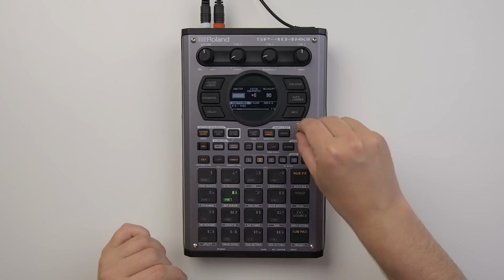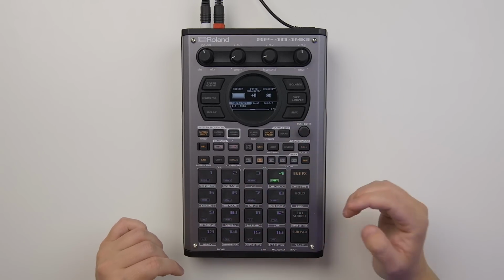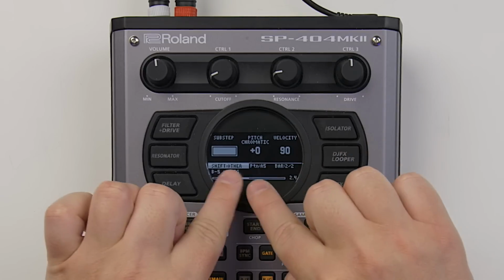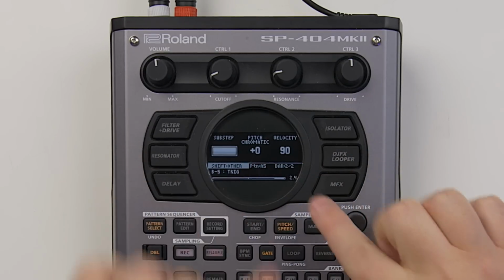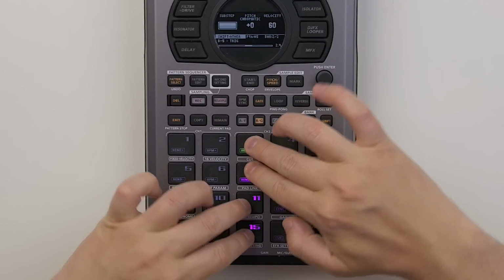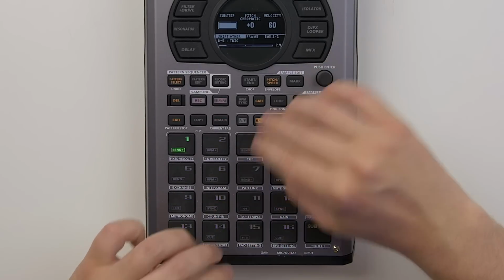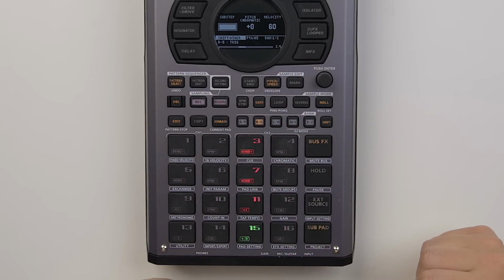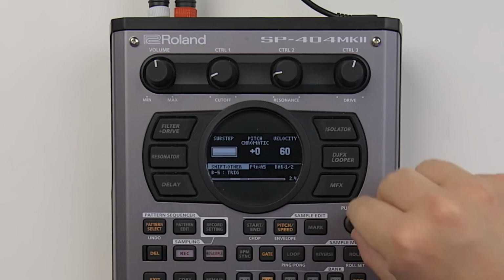I think that these open hi-hat here are a bit loud. So how do I change this? Well, as you can see here, we have substep, pitch chromatic, and velocity. Now these settings you decide on before you put down a step. So if I decrease the velocity to 60 and then put down a few steps. These steps are now 60 in velocity.